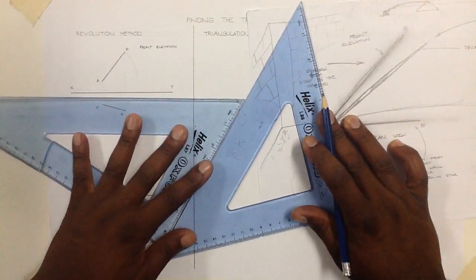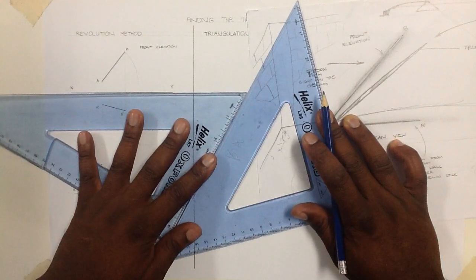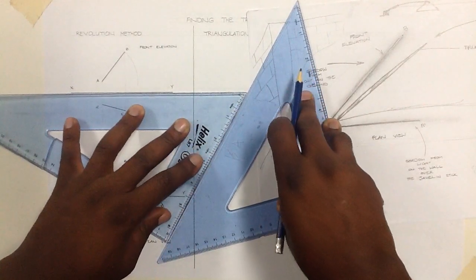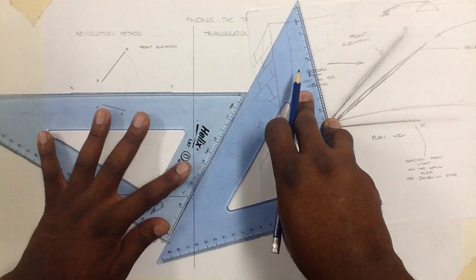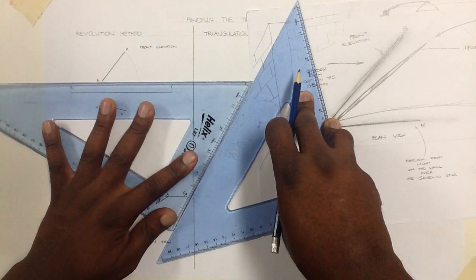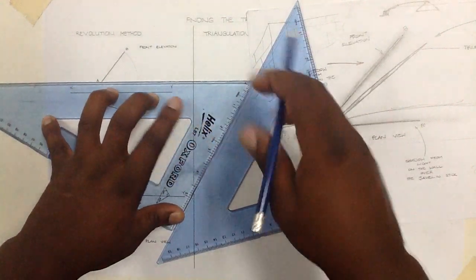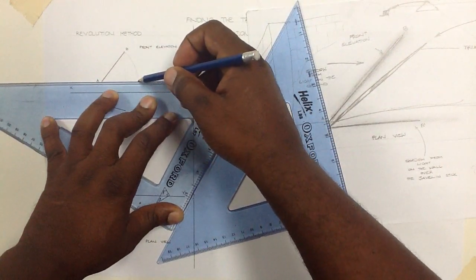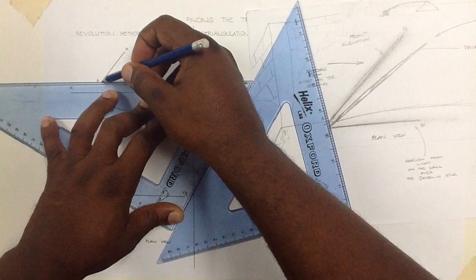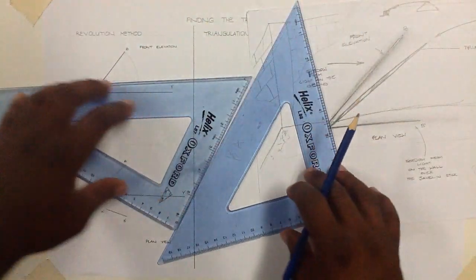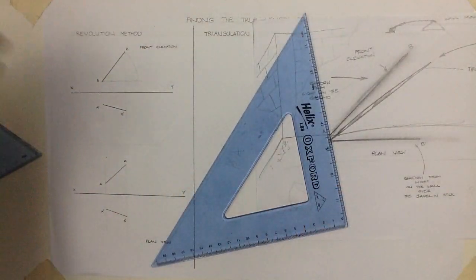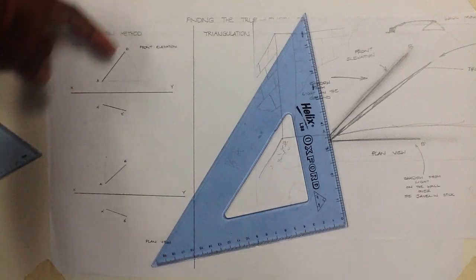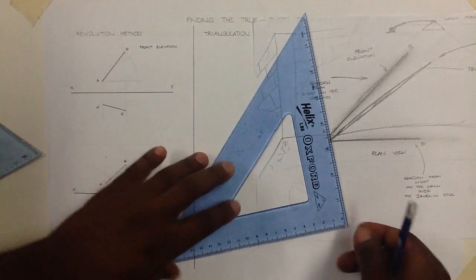Okay, so we use XY as our reference line. I'm going to slide our set square to point A, or the bottom of that shadow, and extend it so it intersects with the arc drawn with point A as its center and the length of our shadow as its radius.